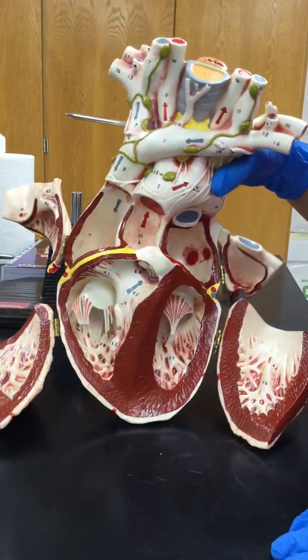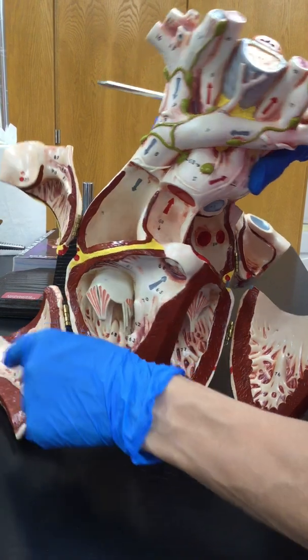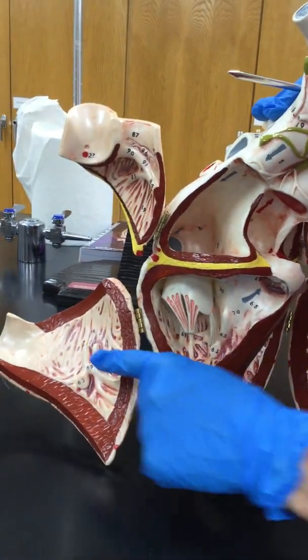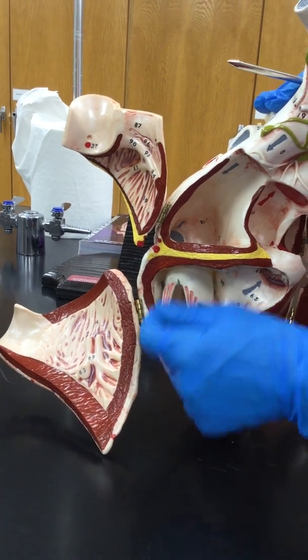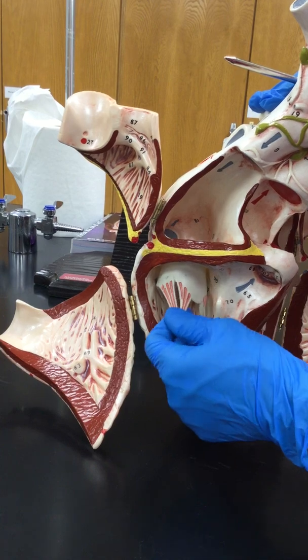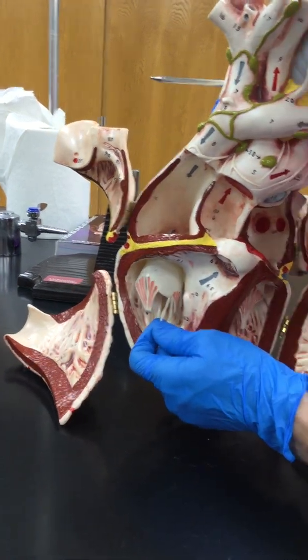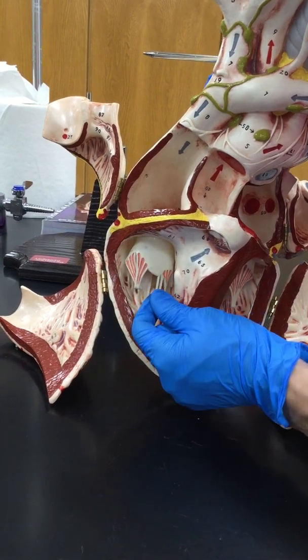And the leaflets of these atrioventricular valves are hauled by these muscles that are called the papillary muscles. And the papillary muscles connect to the leaflets using these strings of cords that we call chordae tendineae. So these are ligaments made out of collagen fibers.